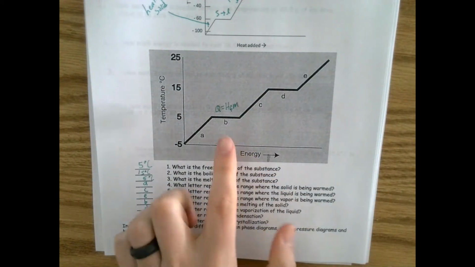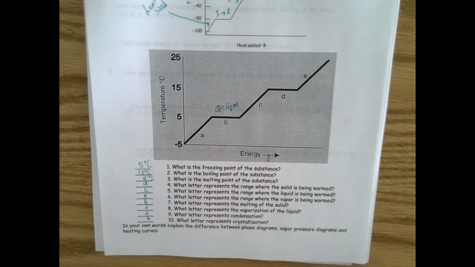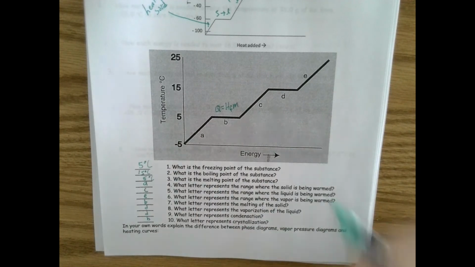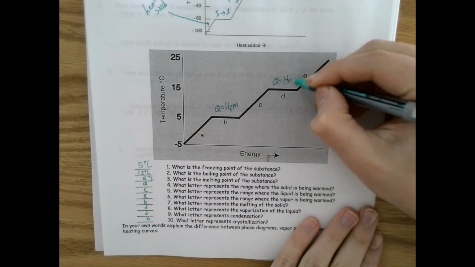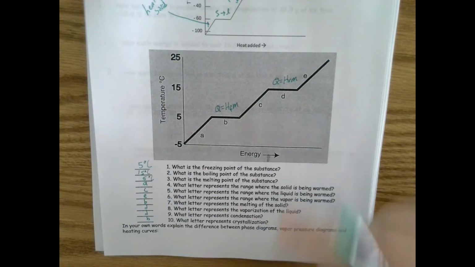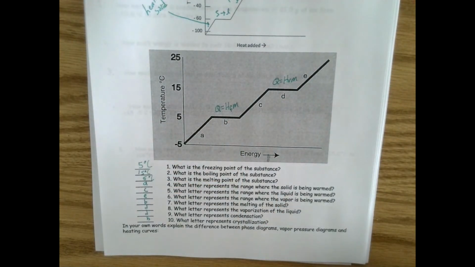So for this plateau right here, I'm going to use the formula Q equals HFM to determine the energy that needs to be added to carry out that transformation. Then right here, I will have Q equals HVM. So for the 2 phase changes, I have 2 different formulas that allow me to determine the energy required for that transformation.